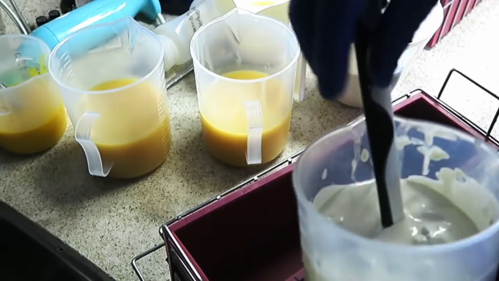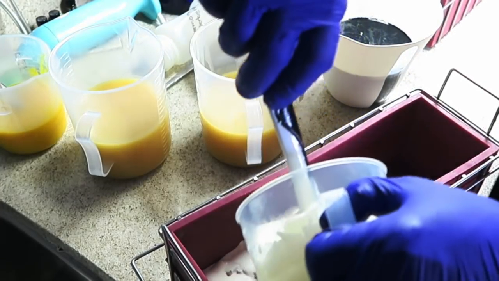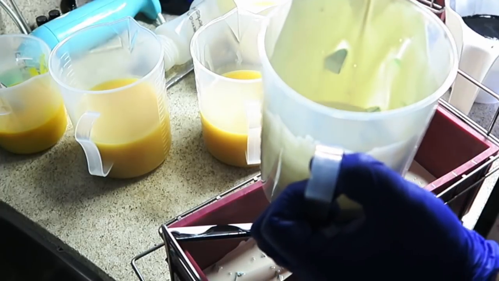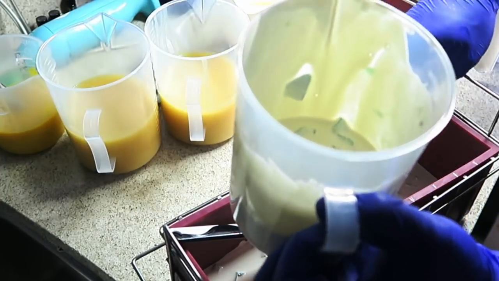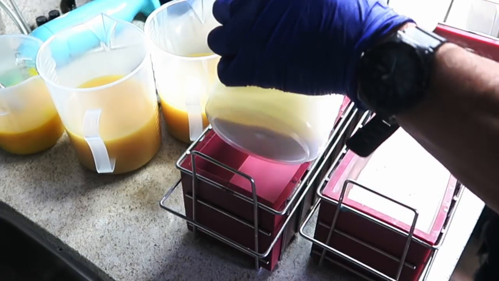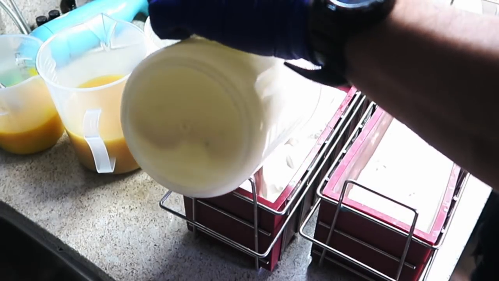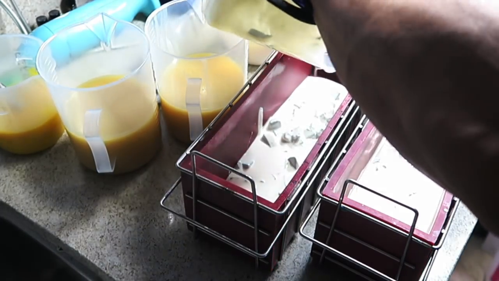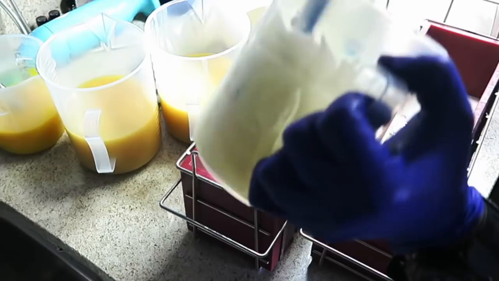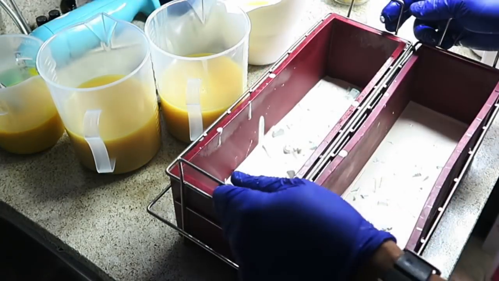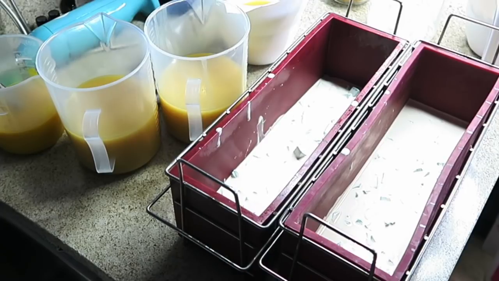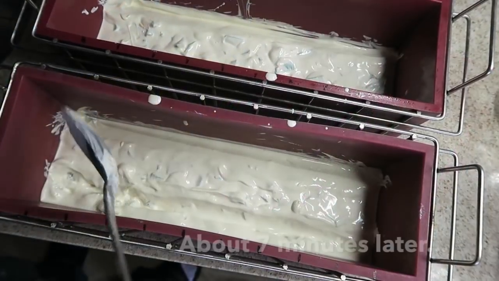And I'm going to pour half of this in this mold. I wish I had more space so I can show you things a little bit better. And half is going to go in this one. Now it can set up a little bit. That looks about even. I'll bring you back when that's set up a little bit.